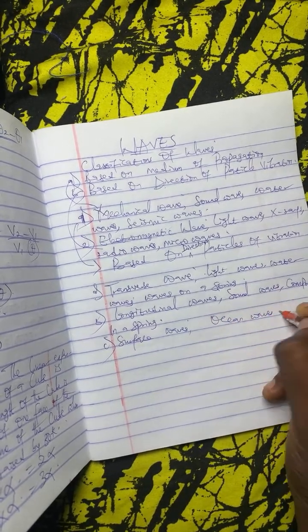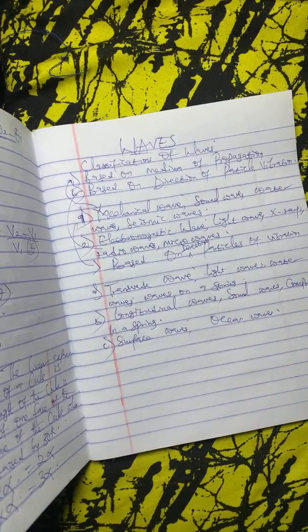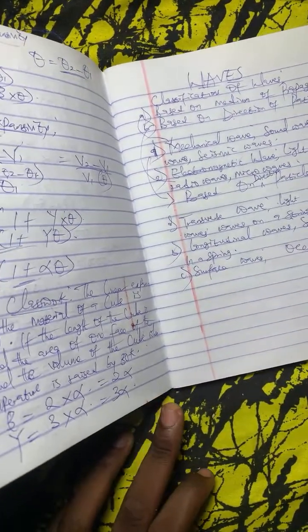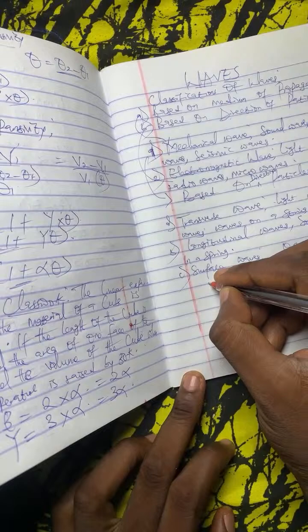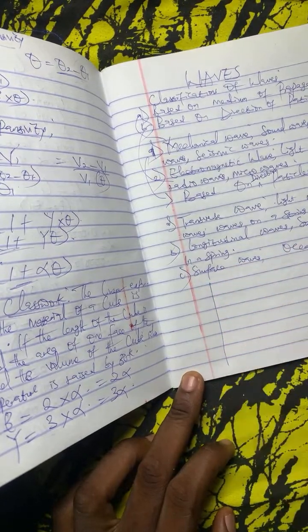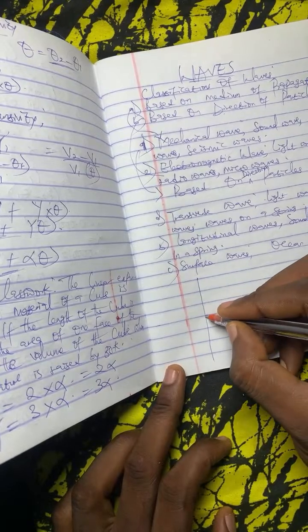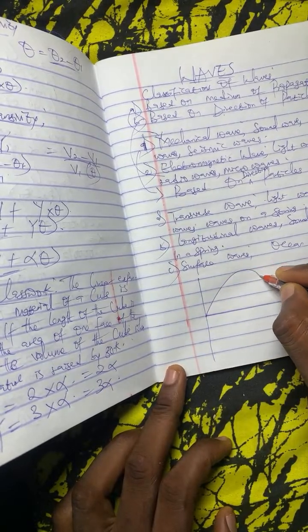Now, there are important terms associated with waves before we look at the wave equation. The wave equation will be the last thing we'll look at in this class. But let me first look at a specific diagram of a wave. If I have something like this, look up. I'm going to have something like this.